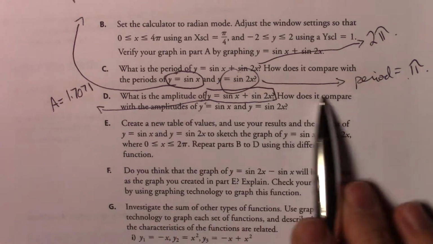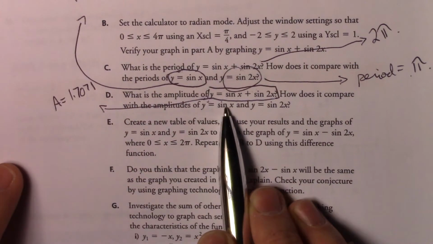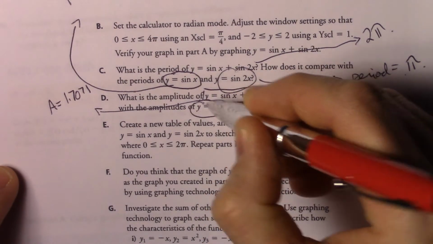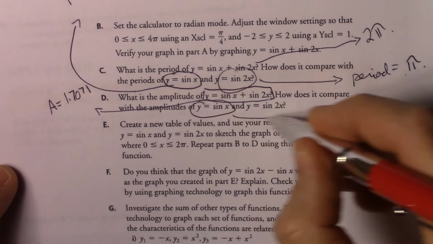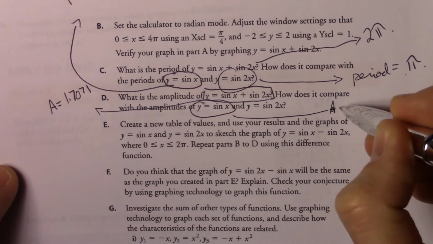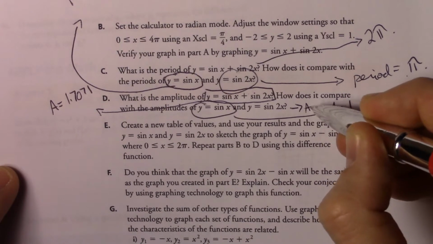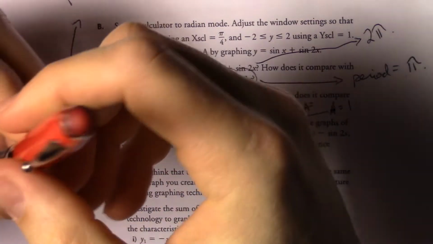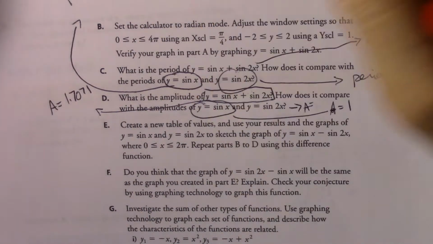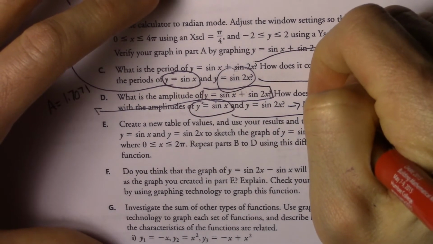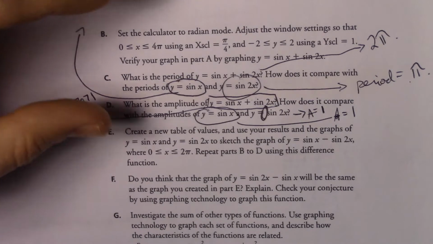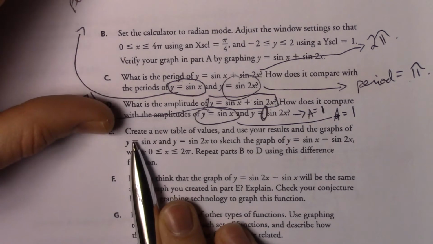is about 1.701. Okay? How does it compare with y equals sine x? What is the amplitude of y equals sine x? Somebody said it? What was it? 1. Good, thanks, Luke. So this amplitude is equal to 1. And what's the amplitude of this one? Come on, guys. Amplitude of sine 2x. 1. Amplitude is this value, right in front there. It's 1. A lot of you guys are a little rusty.